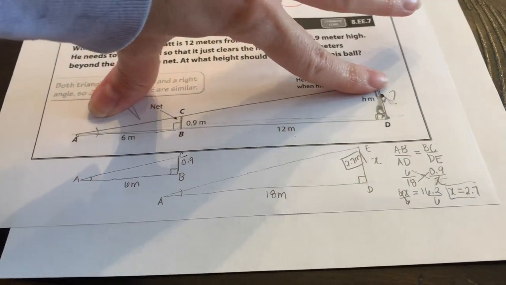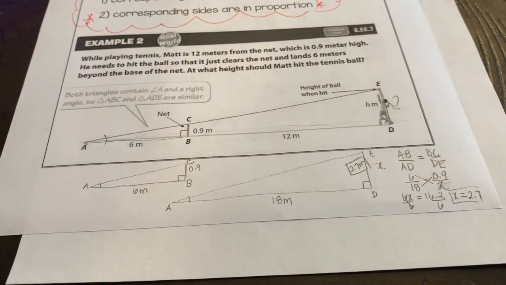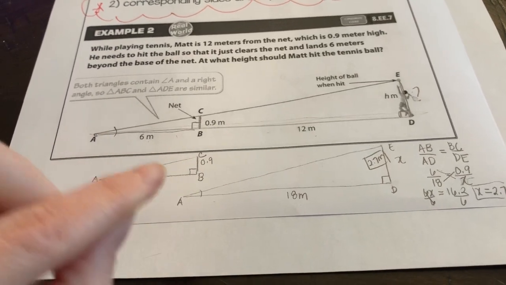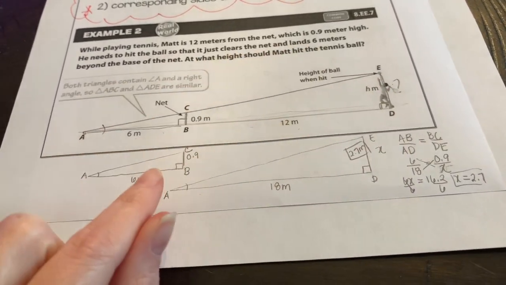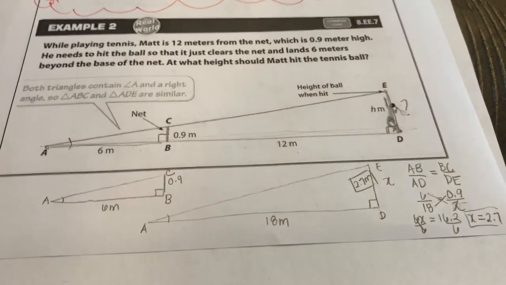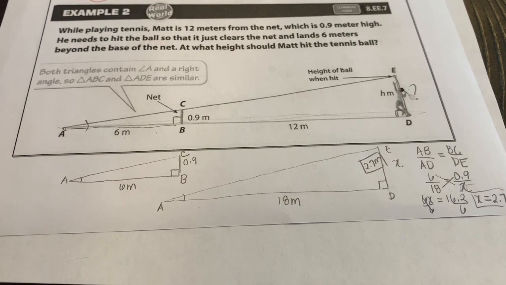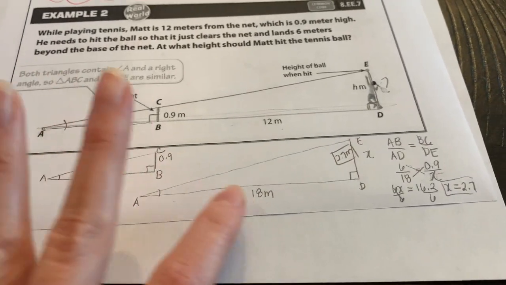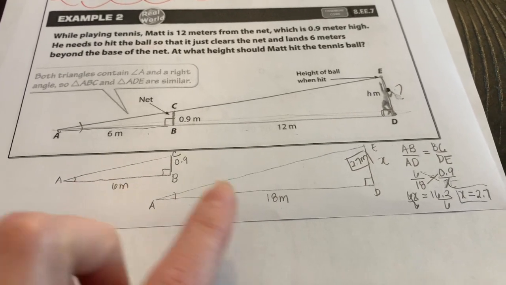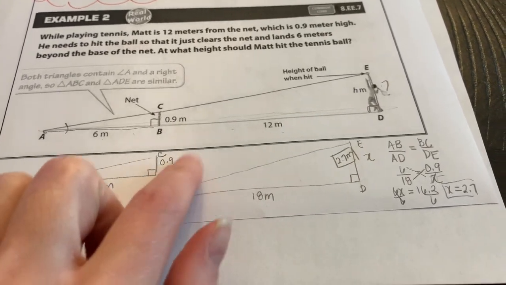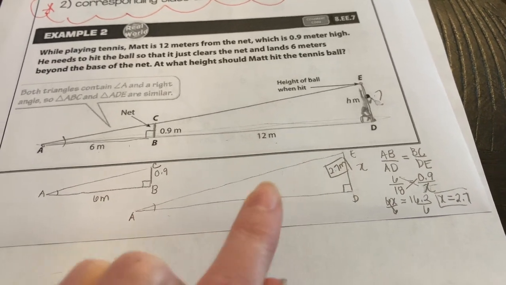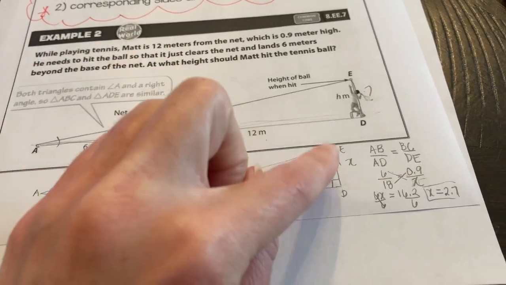You have two similar triangles. You have to make sure you know that they're similar first. They're sharing this angle A, so that's one angle, and then they both have 90-degree angles, so they have two congruent angles, so we know that they're similar. And because they're similar, I know that the corresponding sides, or the matching sides, are in proportion, which means that when I put them in a ratio, that ratio is equal every time. So if I do 6 over 18, that's going to be equal to 0.9 over X.